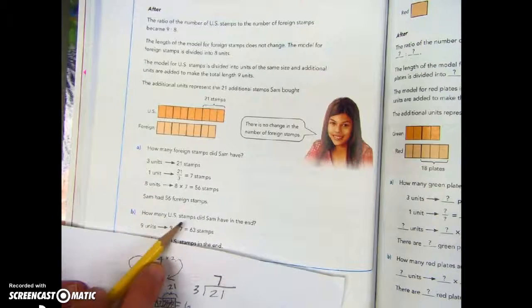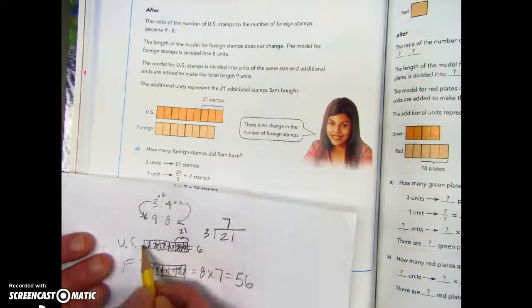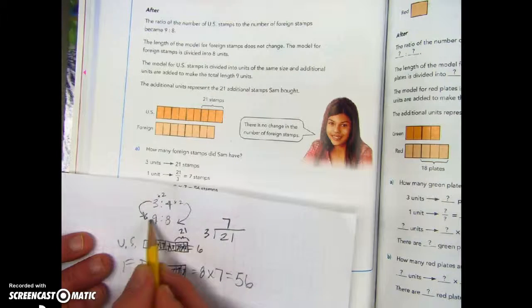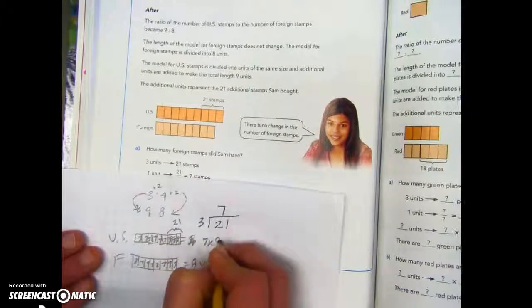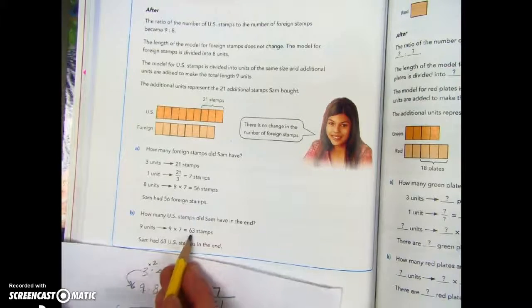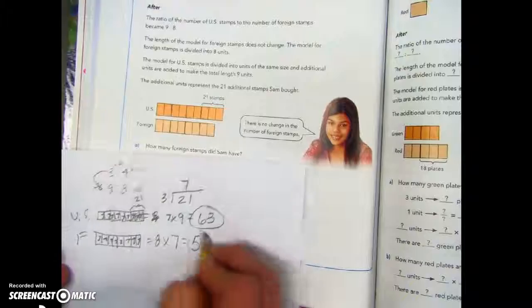Now B is how many US stamps. All I have to do is say, okay, if each of these is 7, how many units did I have? And I can count them, or I can look up here at my ratio and it says 9. So I go 7 times 9, and that equals, if you look at my book, 63. So those are my 2 answers.